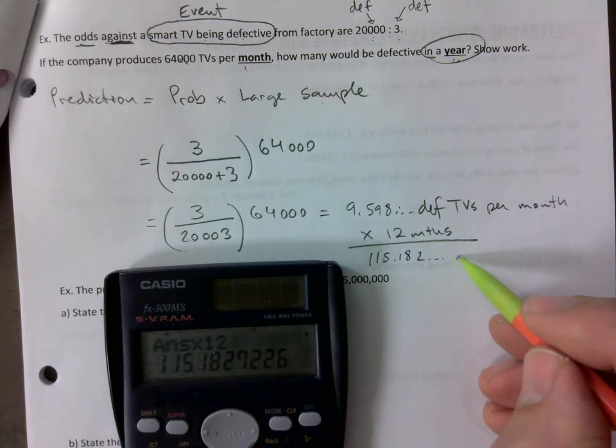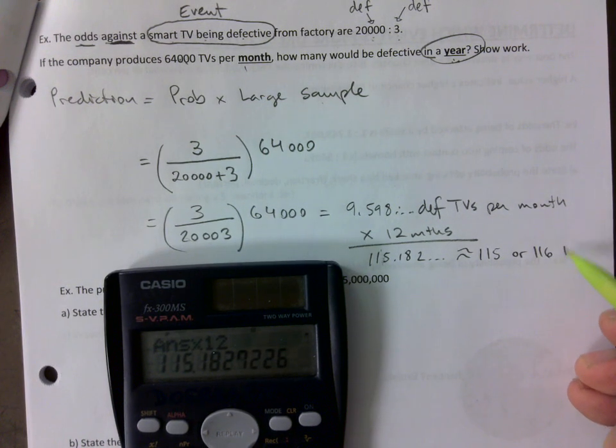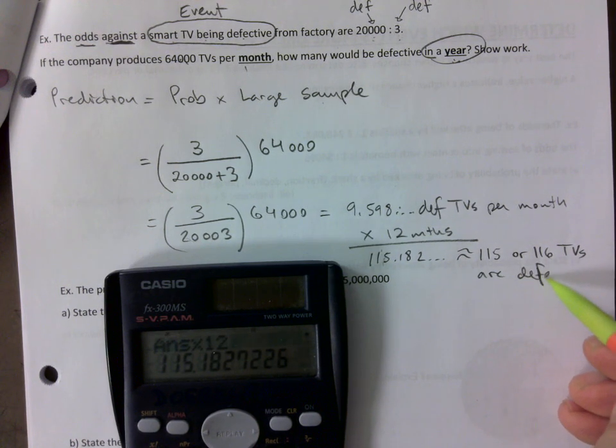115.18. So that's approximately, you can go 115 or 116 TVs are defective.